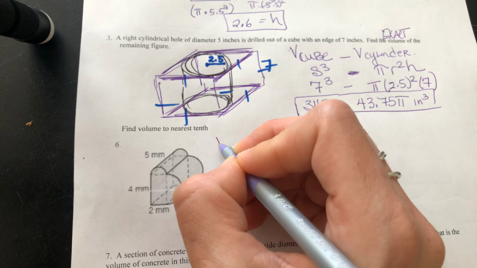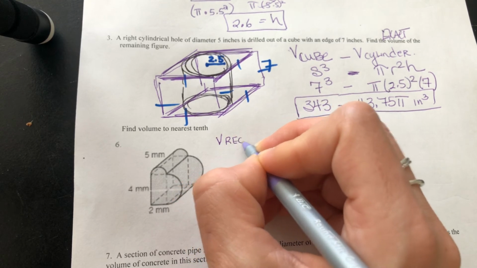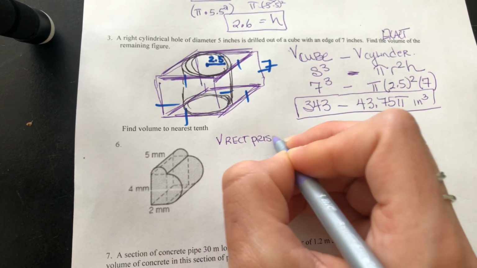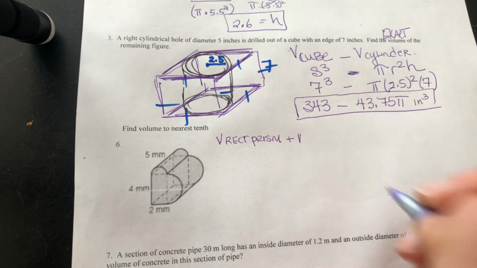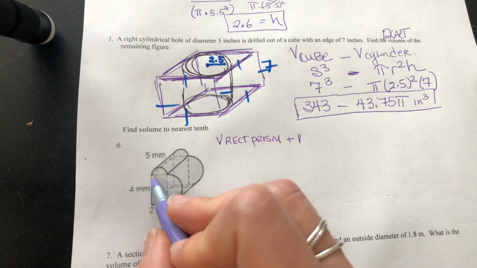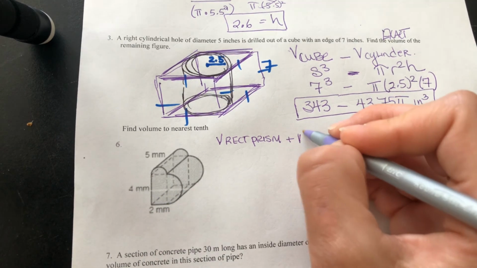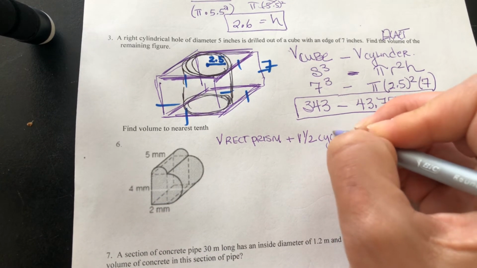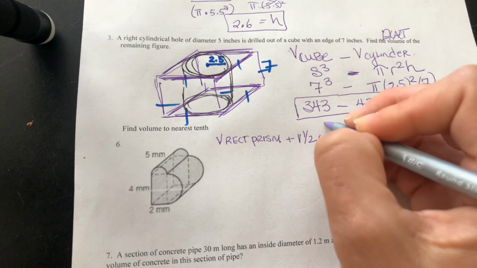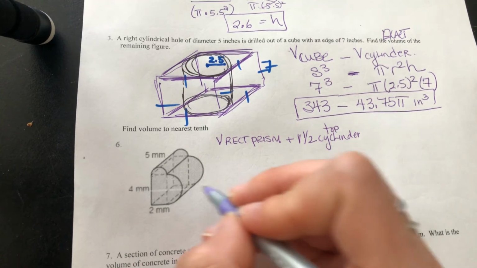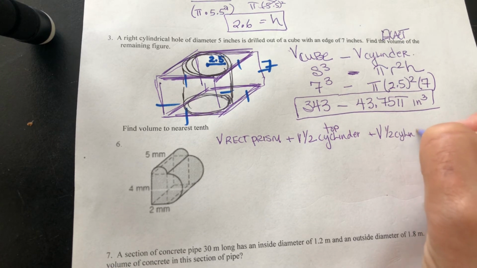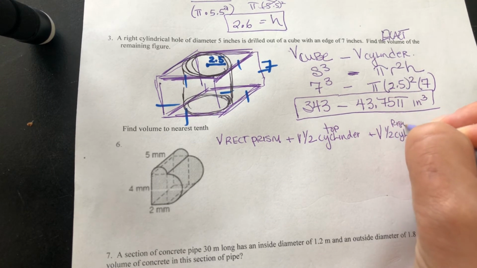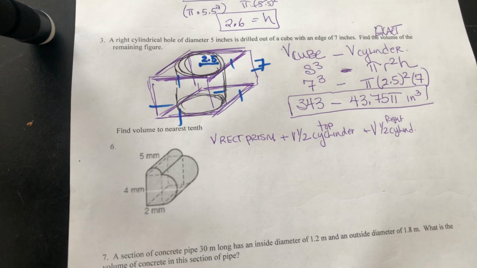So what we're going to do is find the volume of our rectangular prism, and then we're going to add the volume of this top cylinder, which is 1/2 the cylinder. I'll say top, as well as half of the left cylinder, right cylinder. Good if I knew my right from my left. That's it. Again, don't overthink it.